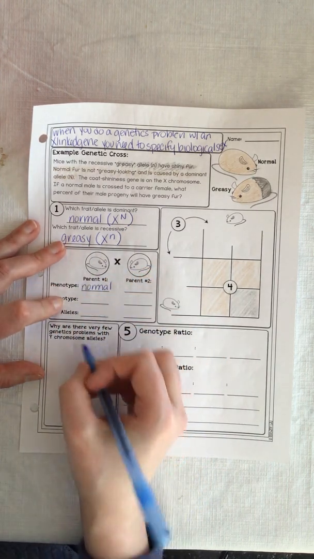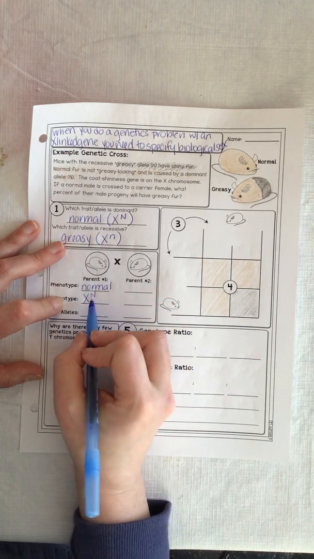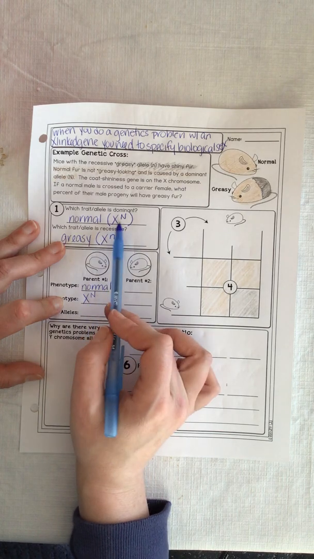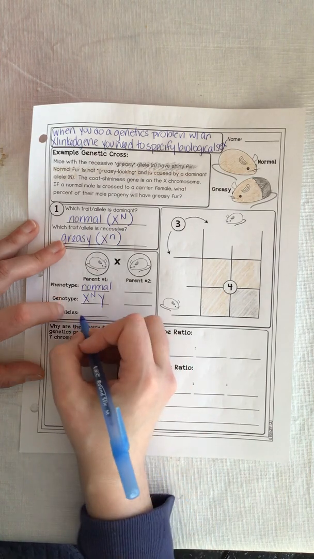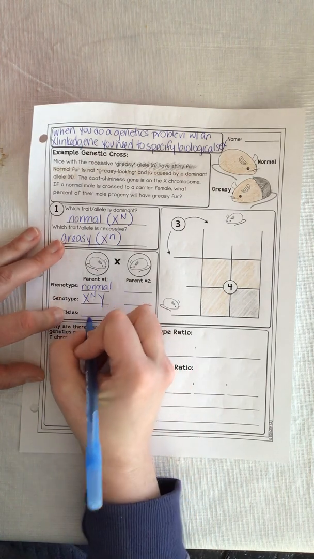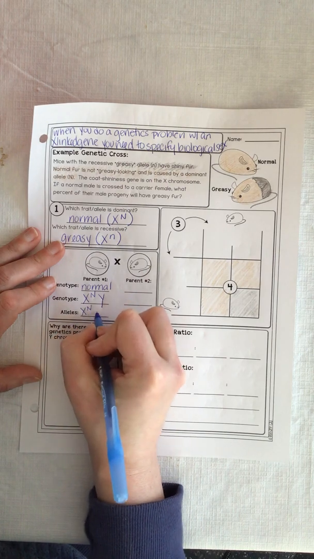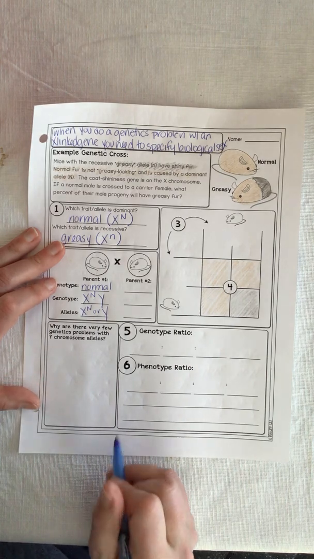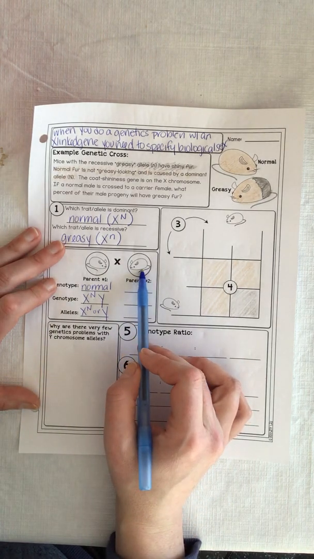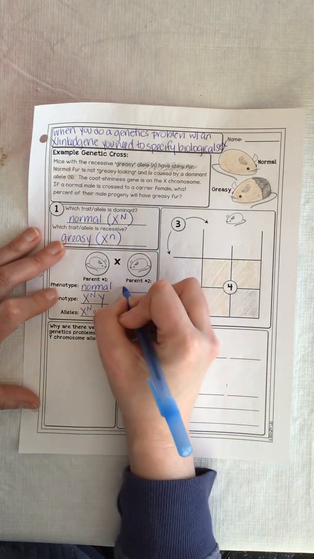We know that it's X-linked, so this male mouse is going to have X capital N Y. And the alleles that could be made through meiosis would be X capital N or Y. The female mouse is a carrier, so she is also normal.